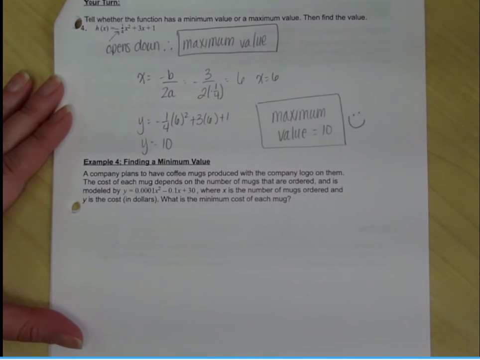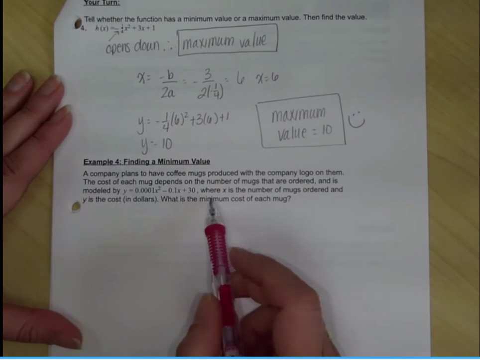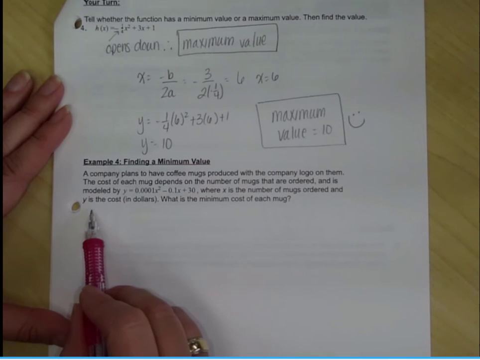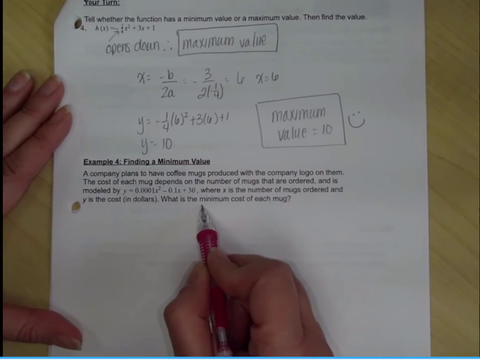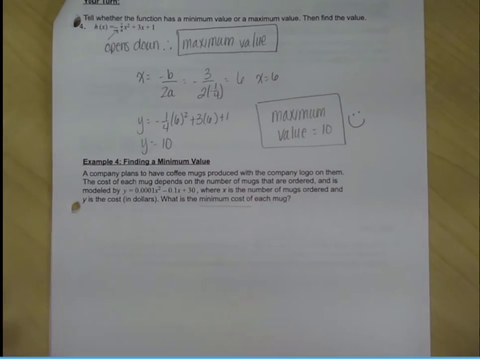Example 4, finding a minimum value. A company plans to have coffee mugs produced with a company logo on them. The cost of each mug depends on the number of mugs that are ordered and is modeled by the equation, where X is the number of mugs ordered and Y is the cost in dollars. What is the minimum cost of each mug?